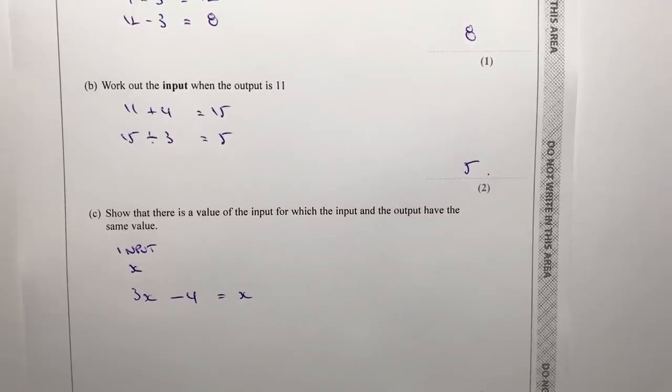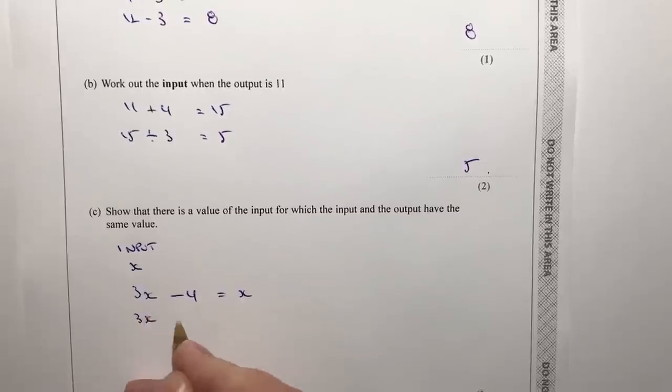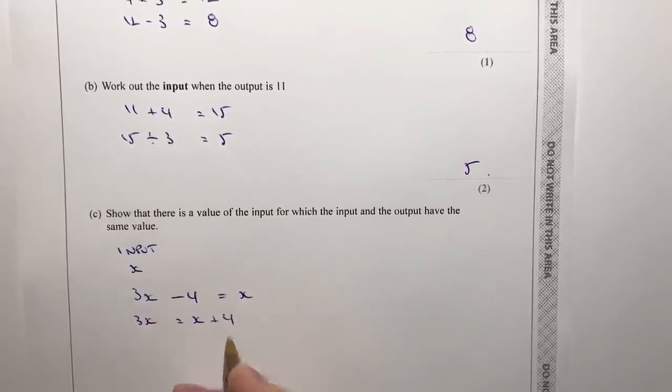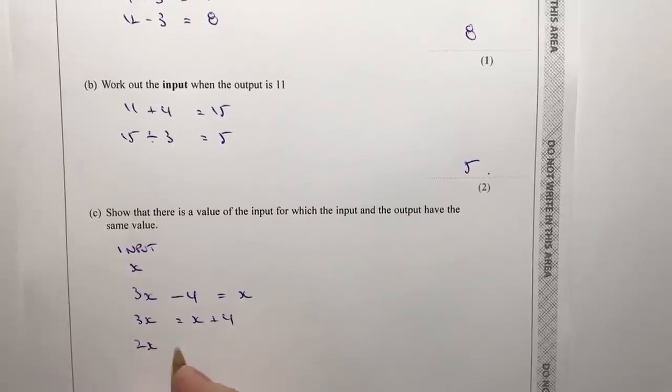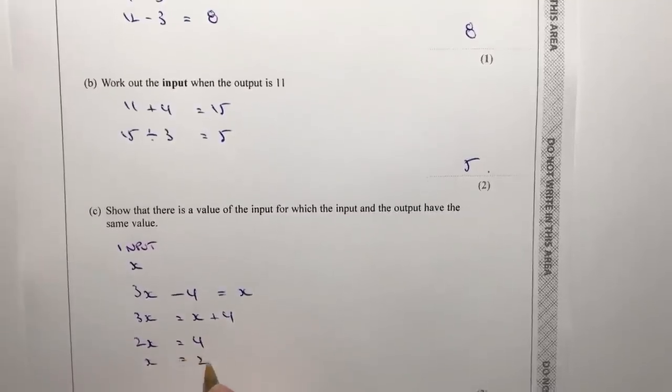And then really it's just a case of solving that equation. So I'm going to take this minus 4 over to the other side, and I'm going to end up with 3x equals x plus 4. And then I'm going to take this x and move it to this side. So I'm going to end up with 2x equals 4. And if I then divide through by 2, I get x equals 2.